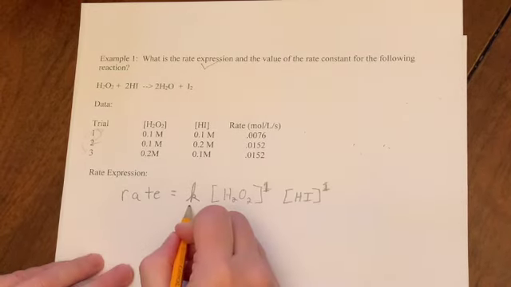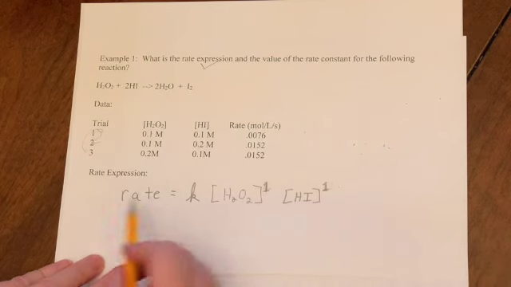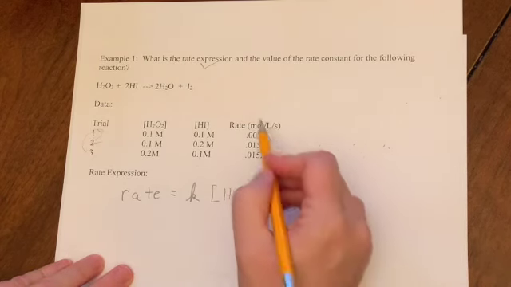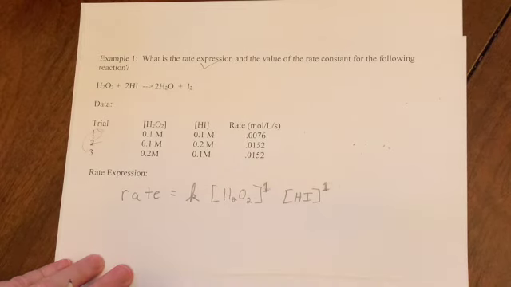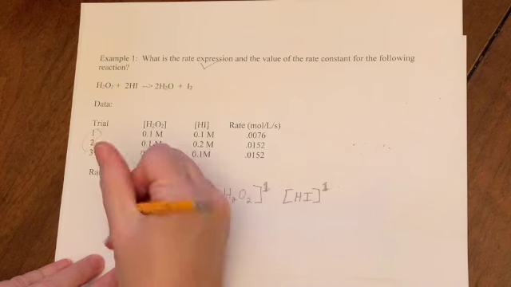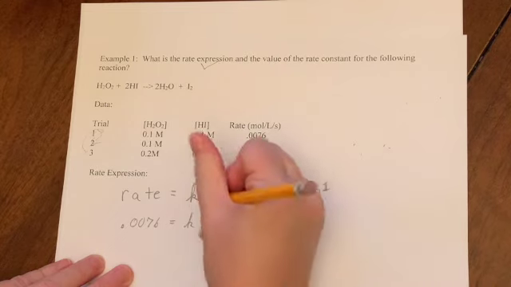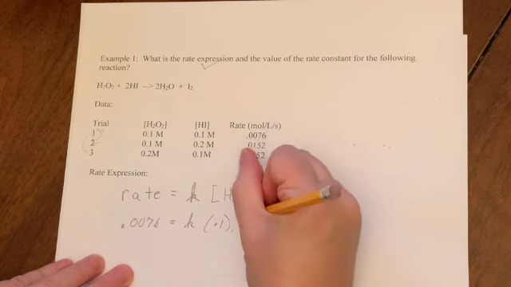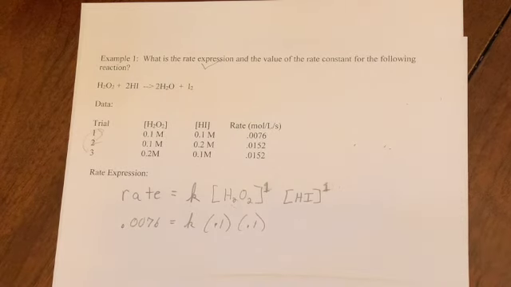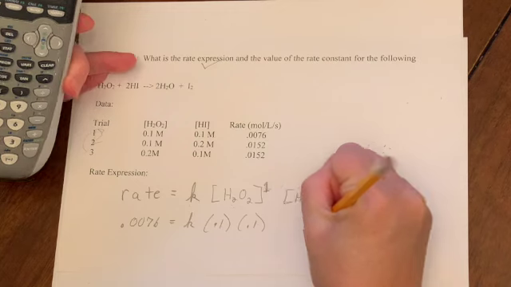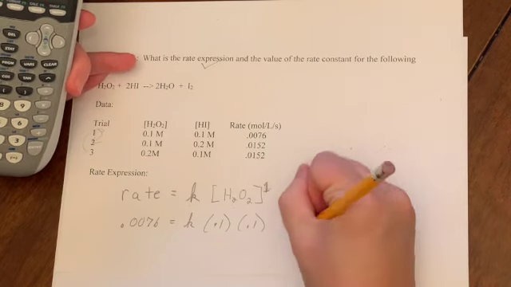Well, how am I going to solve for this rate constant? This is the easiest part. You have your expression, you have data, choose any trial, and you can solve for k. So it's nice, I can just choose the first one. So my rate, 0.0076, is equal to k, which we're going to solve for, times 0.1 to the 1 power, times 0.1. And then we just use our nice little calculators. So we're going to go 0.0076 divided by 0.1 times 0.1. And therefore k is equal to 0.76.